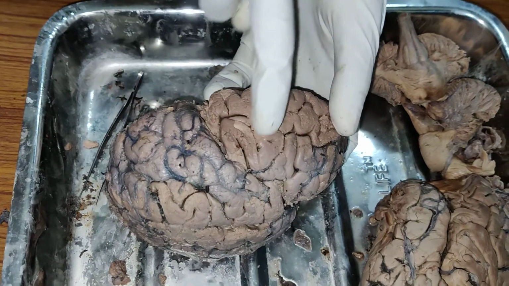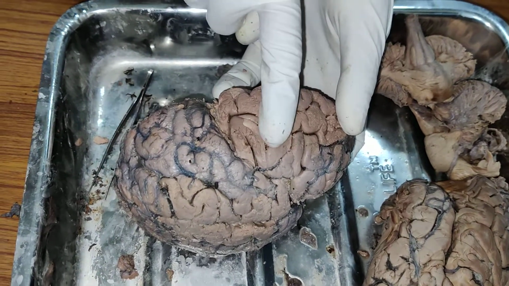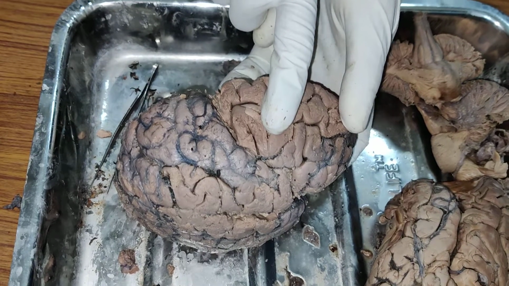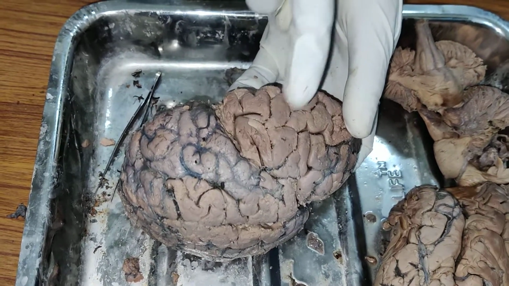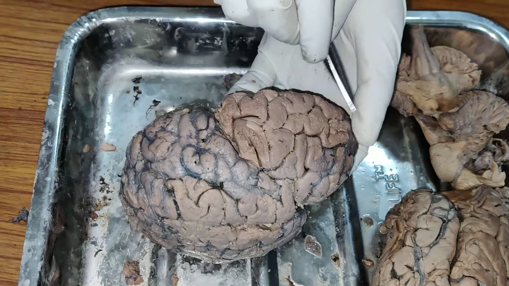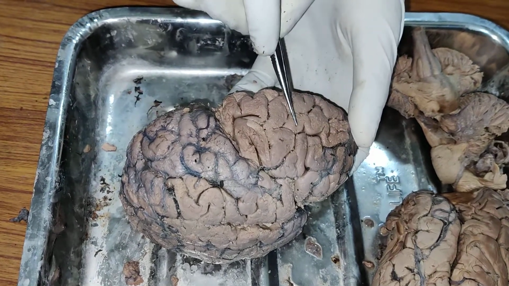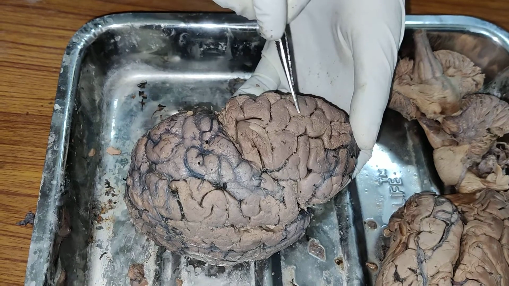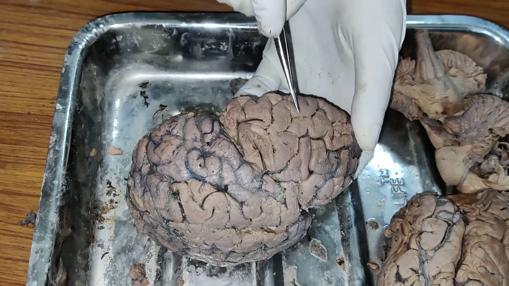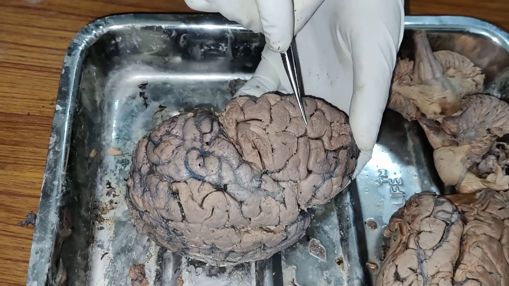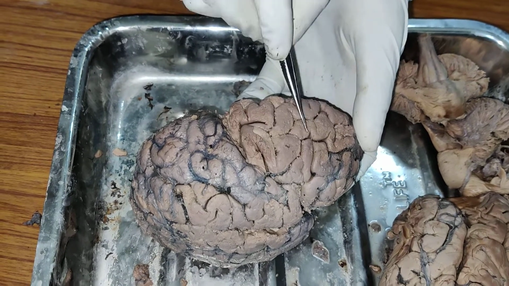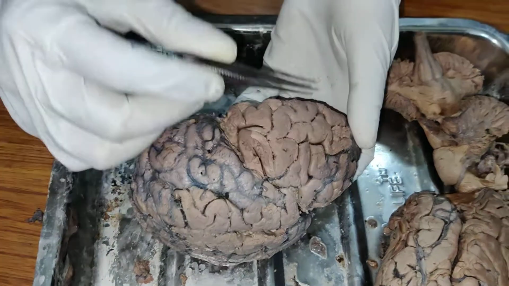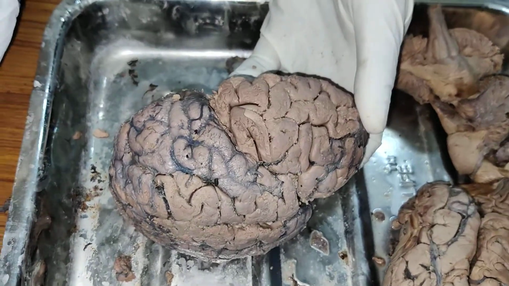So this particular gyrus that is present is called the premotor area 6. Okay, this is the premotor area 6. Now this is our middle frontal gyrus. This is the posterior aspect of the middle frontal gyrus. This particular area is called area 8, or the field for the frontal gaze. This is the frontal area for the gaze.